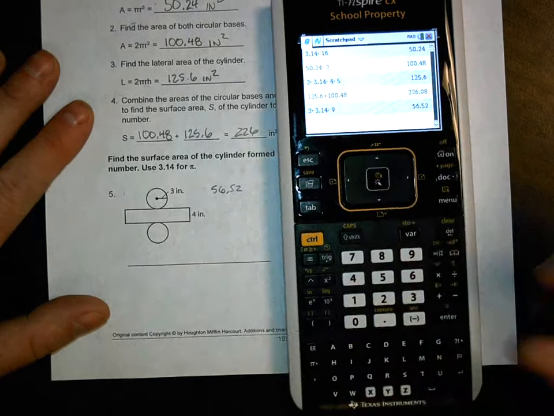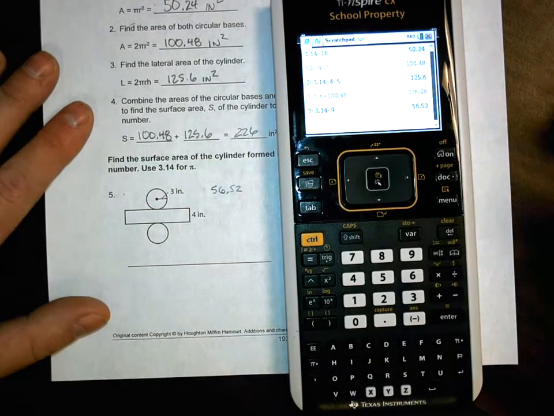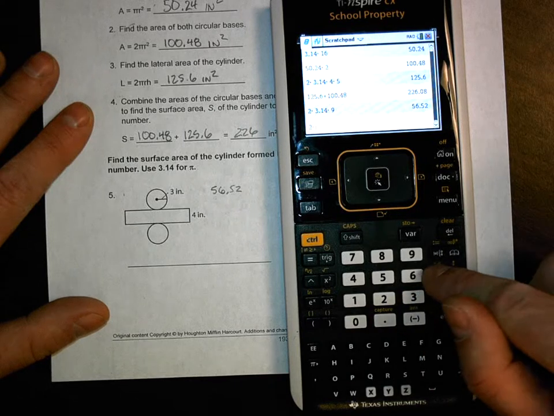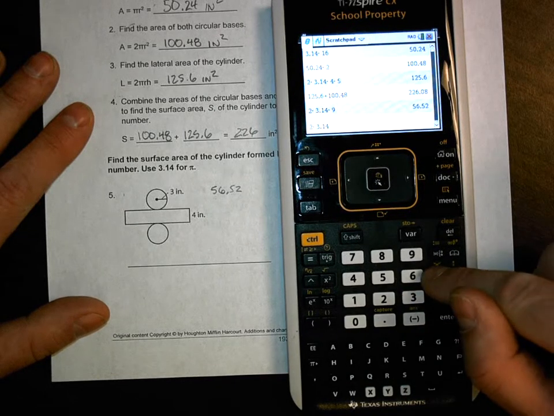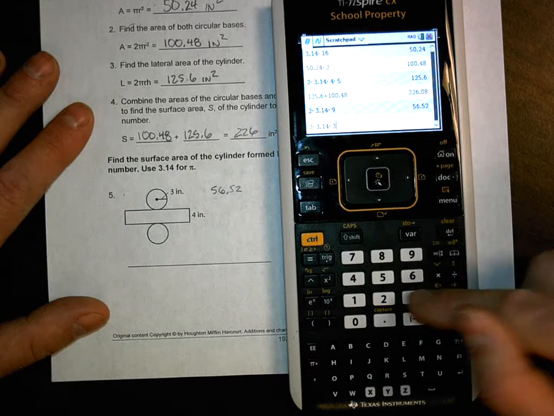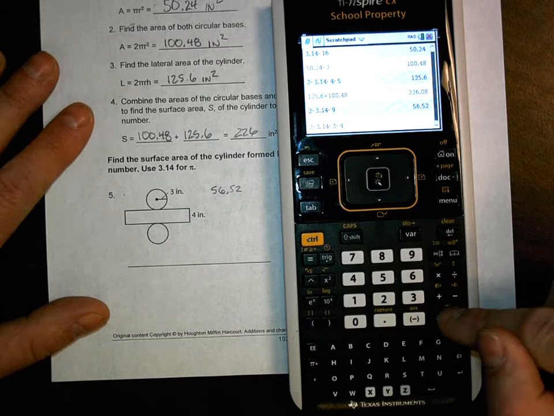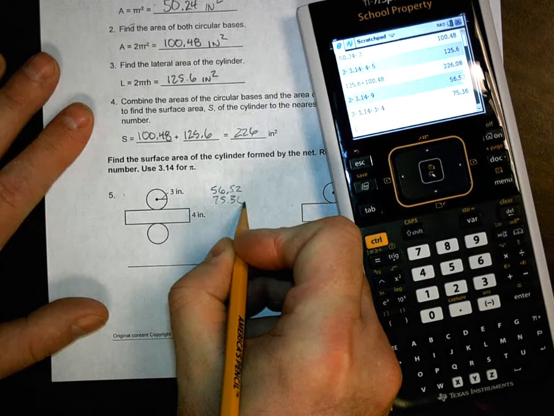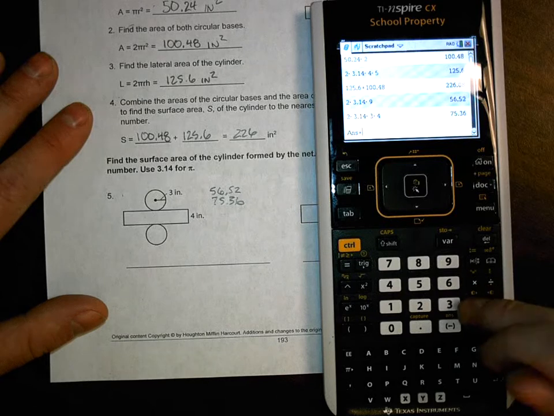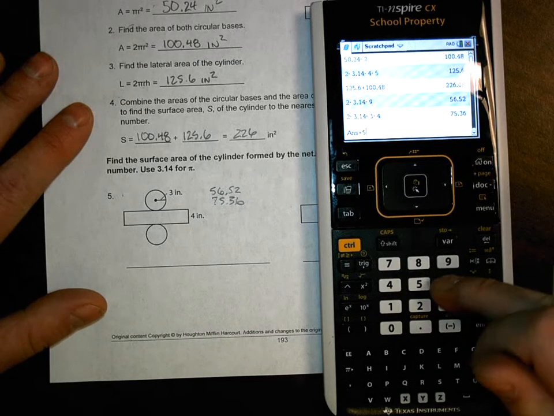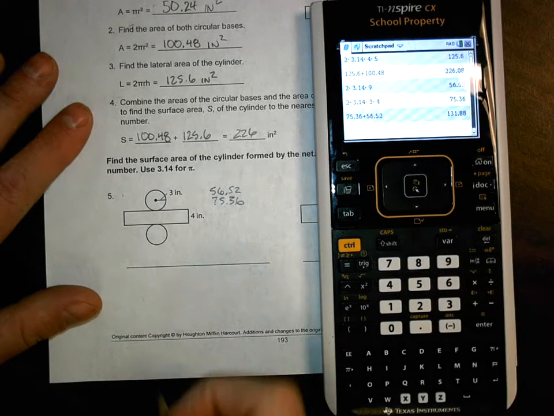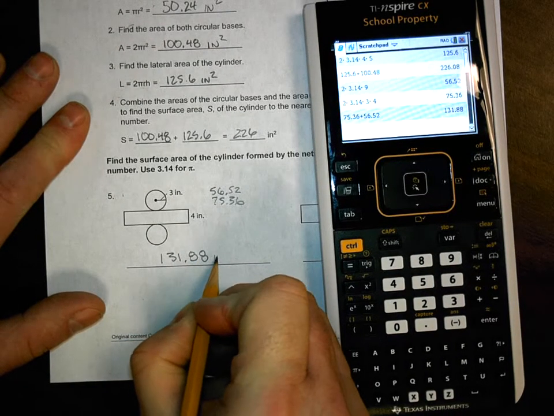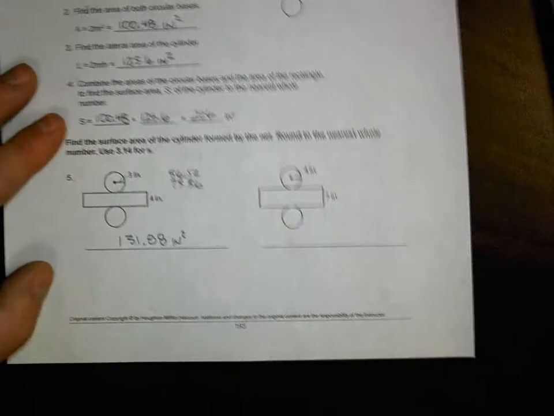for both of them. Now I do the lateral area, or the area of the band, and so I've got 2 times pi, 3.14, times the radius, which is 3, times the height, which is 4, and that equals 75.36. And then I add the two together, and I get 131.88 inches squared.